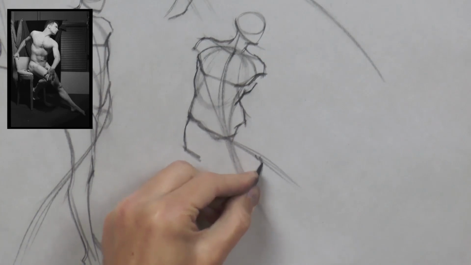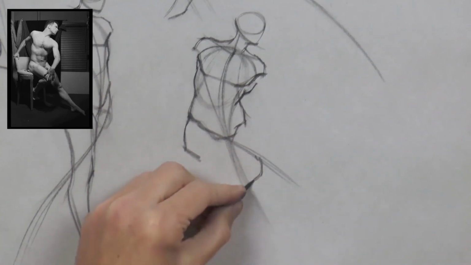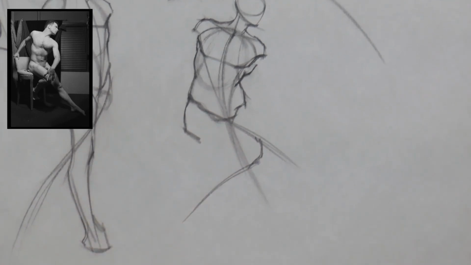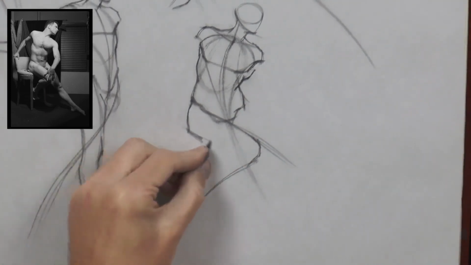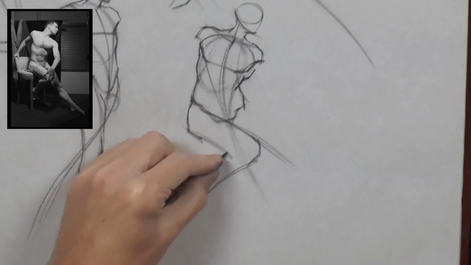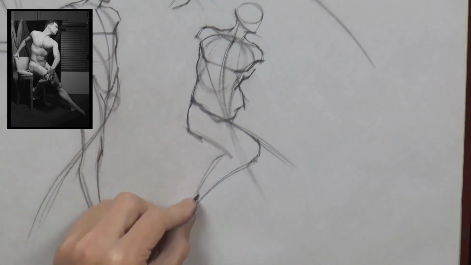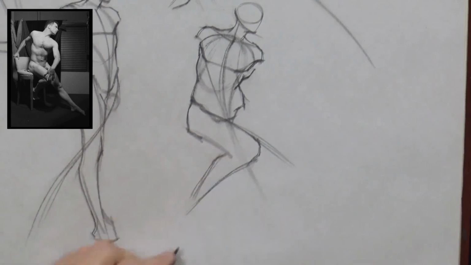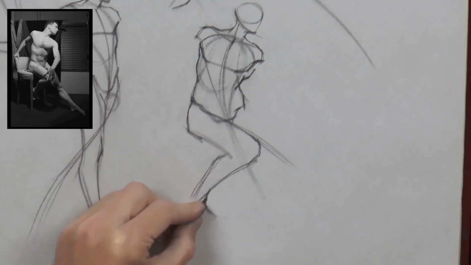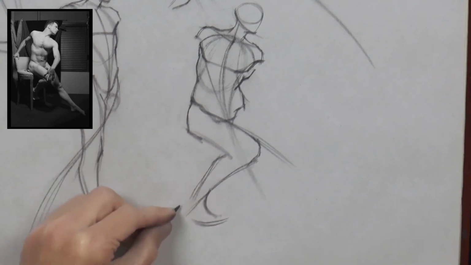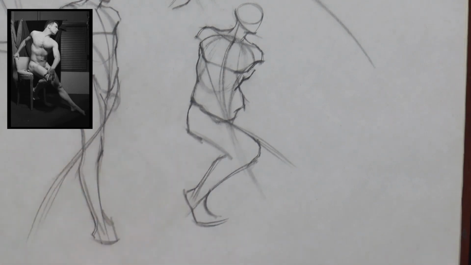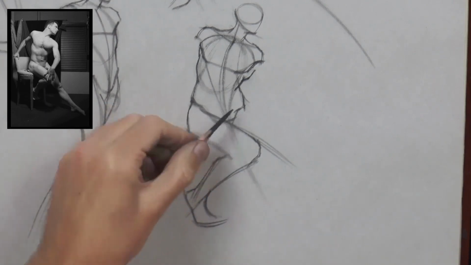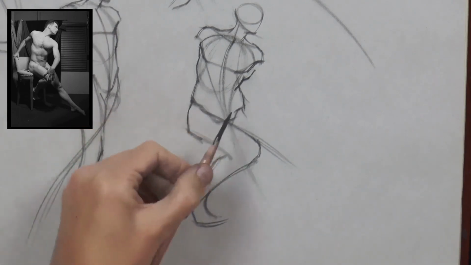Maybe a little farther. That foot on there.